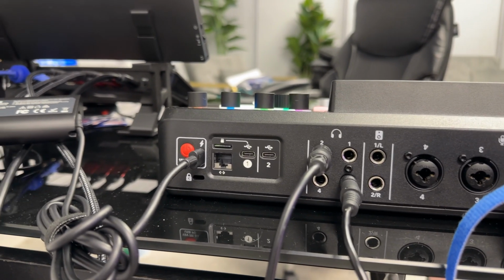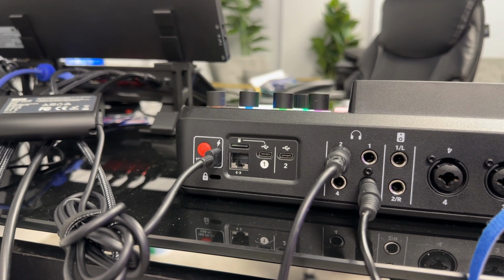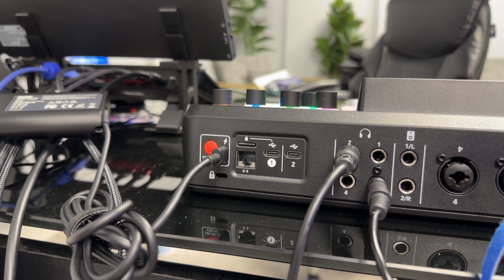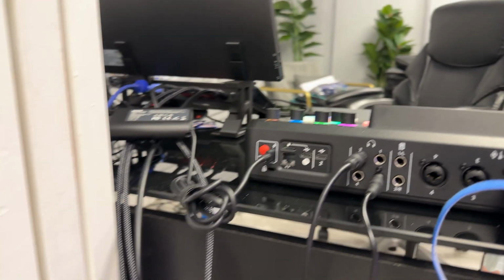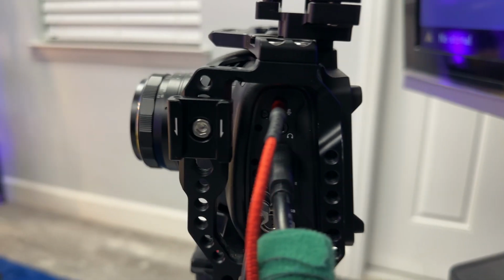Right here I have headphone out number 2, which microphone number 1 is routed to. I have it running all the way to camera number 1, plugged into the microphone input of camera number 1.